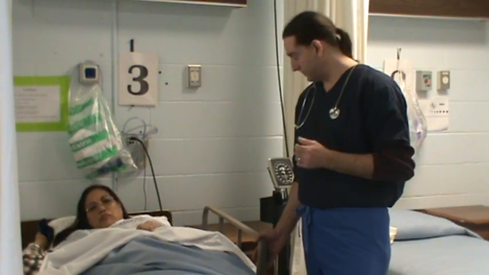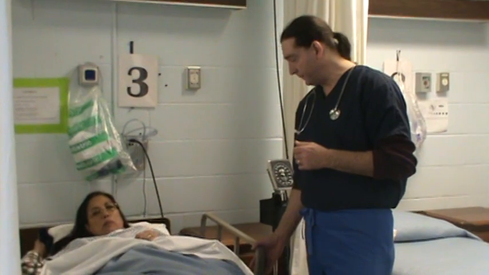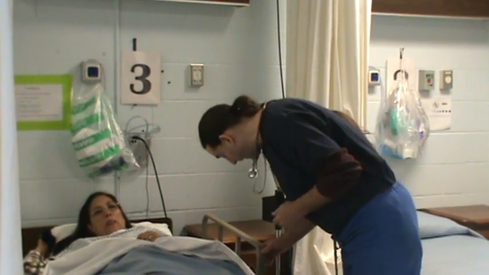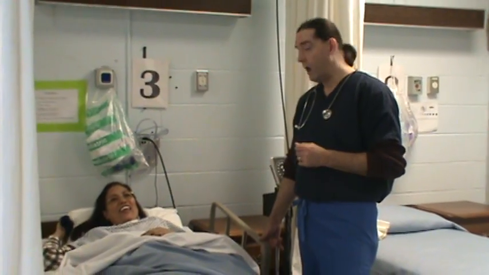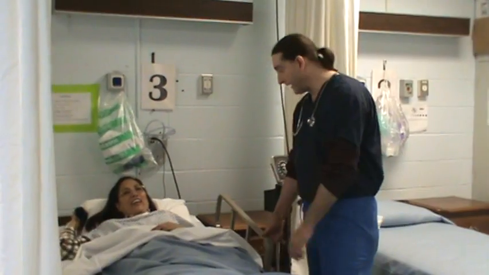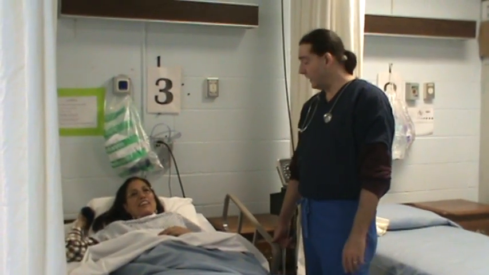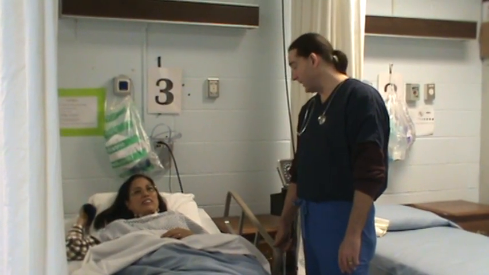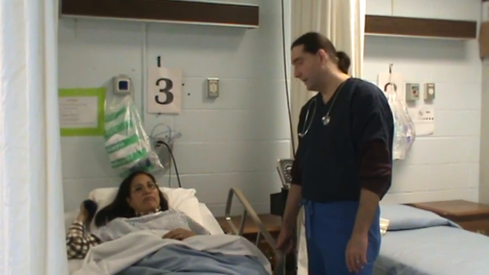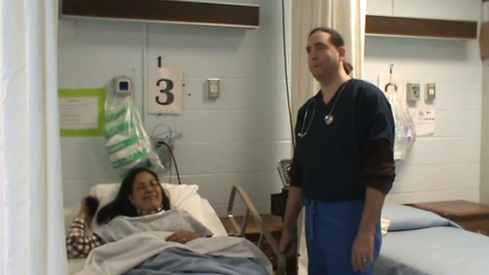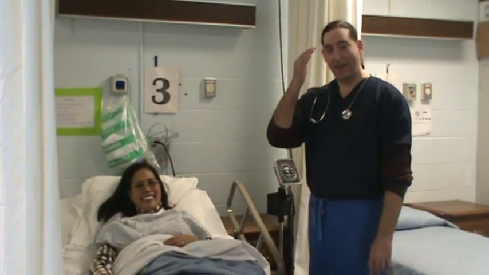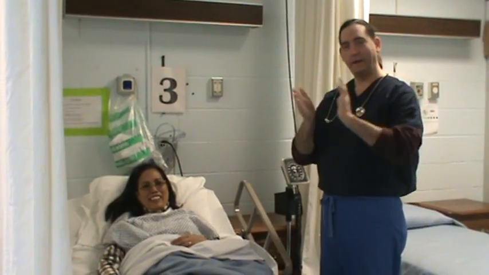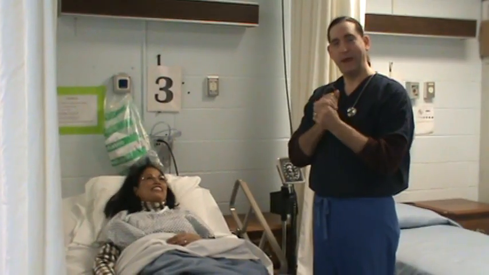So, lower the bed back down. I'm going to want to raise the head back up about where it was so the patient's going to be comfortable. I'm going to want to ensure that the call light's within reach. And I'm going to ask the patient, is there anything else you need? No, I'm in the bathroom. Okay, we'll go to the bathroom again. All right, I think we're done. And I'm going to wash my hands and leave the room after we go to the bathroom.